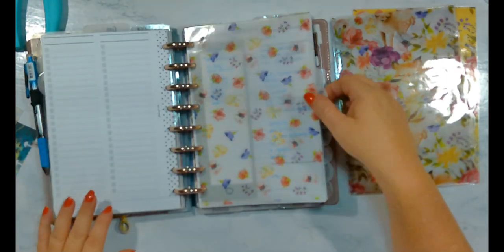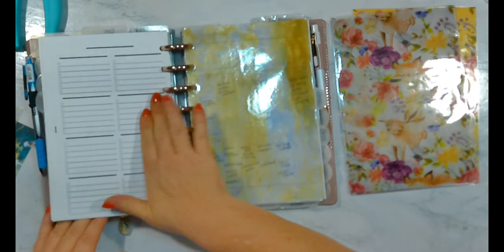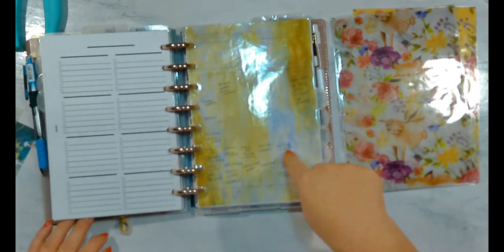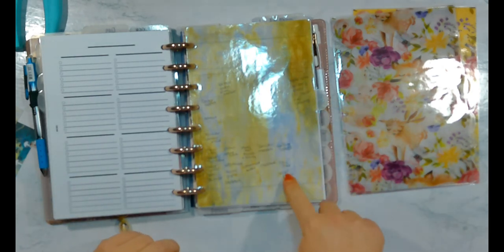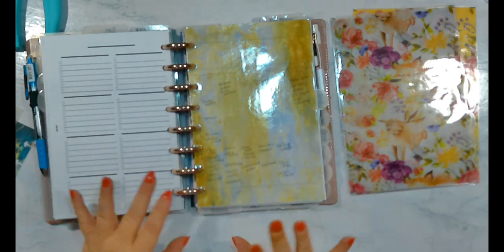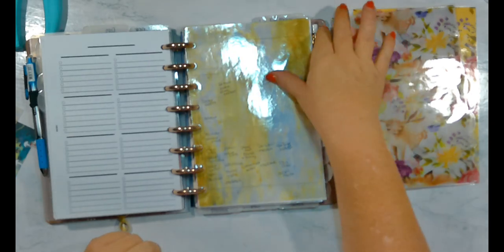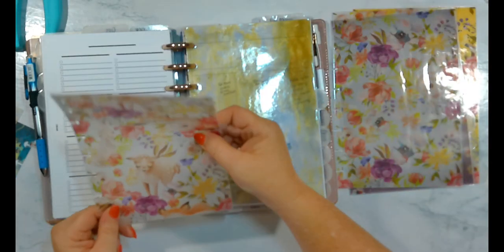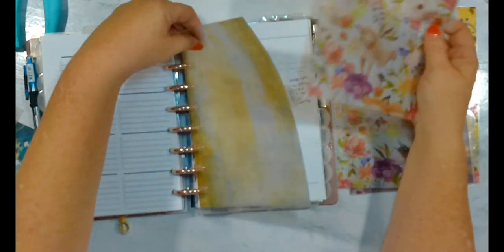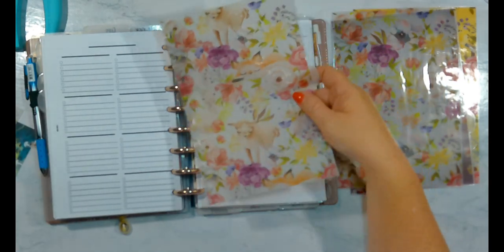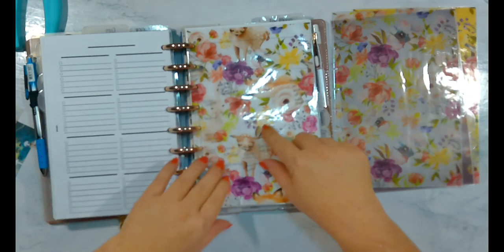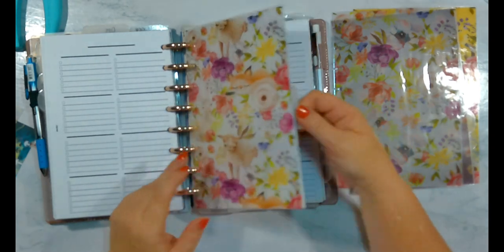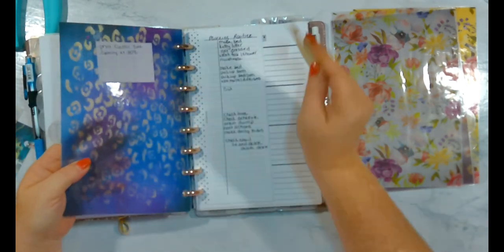So the difference between these was, even the part that looks kind of white, this was a light blue. It was a solid background image, whereas this was a clear background image, so it'll show through more, if that makes sense. I feel like that makes sense.